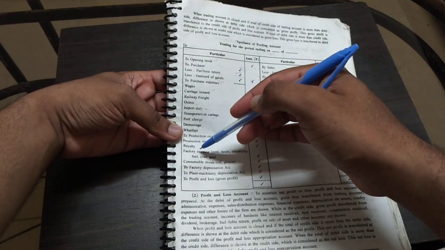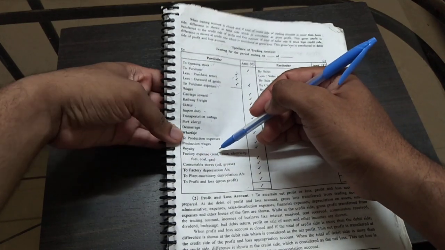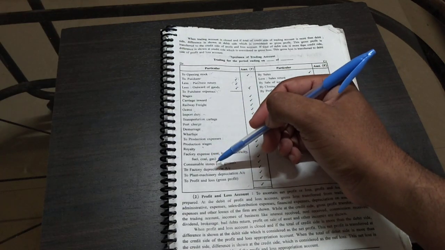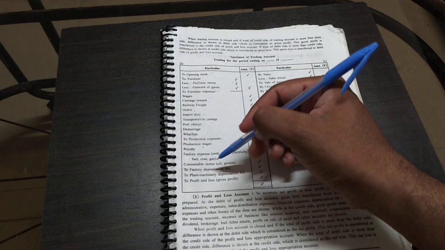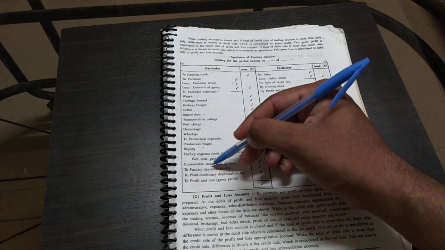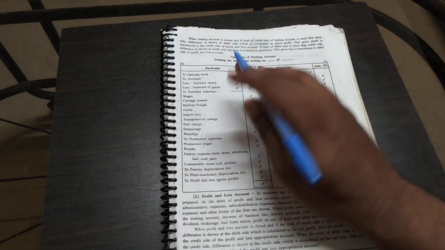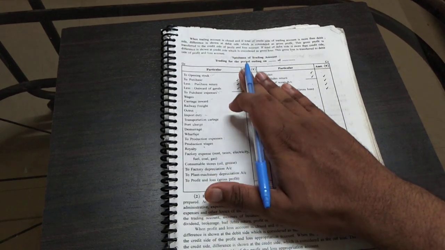Then factory expenses, that is including the rent, taxes, electricity, fuel, gas, coal. Then the consumable stores, that is oil, grease. Then factory depreciation. Now the depreciation of the factory, that you are going to write, because this is all included.